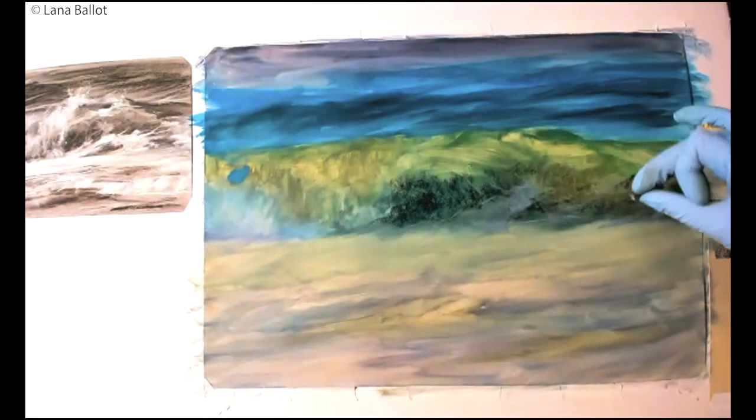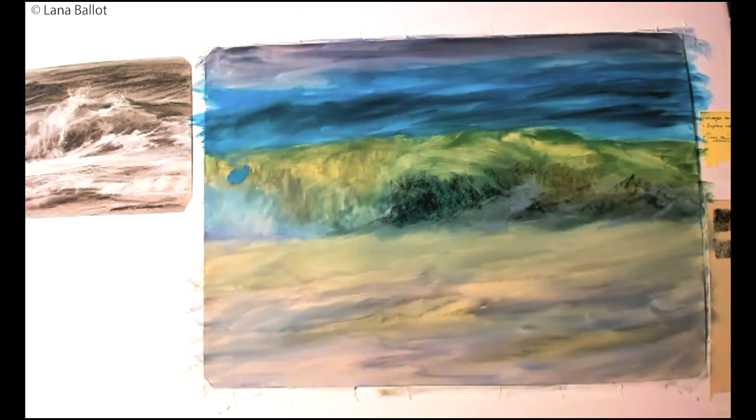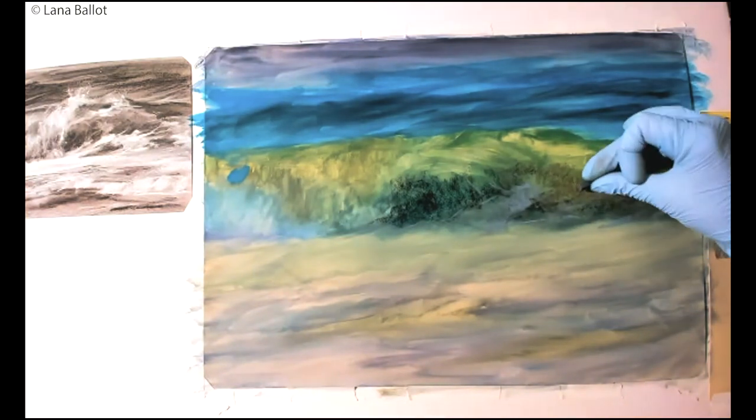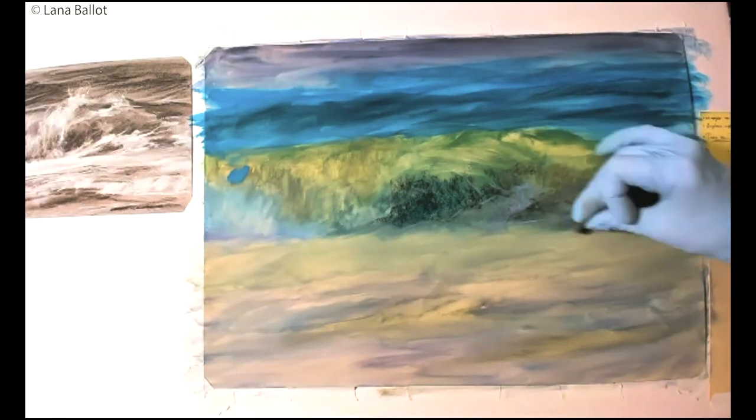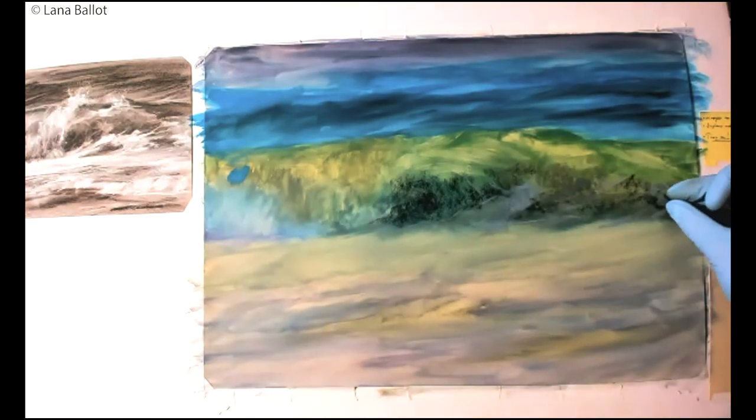And like I said before, it goes from lighter greens to darker greens to maybe slightly cooler greens, but it's not the same intensity of dark as in the shadow.